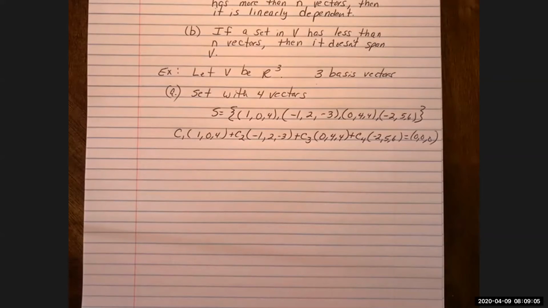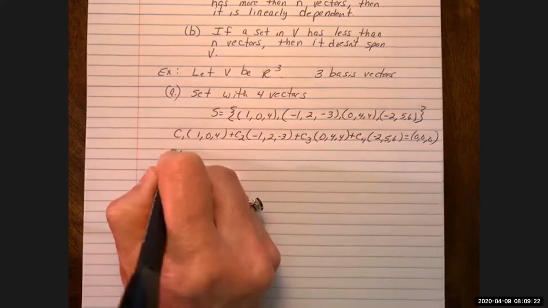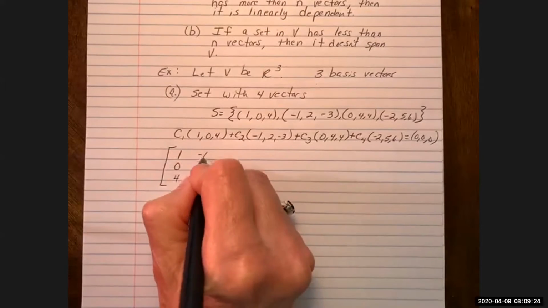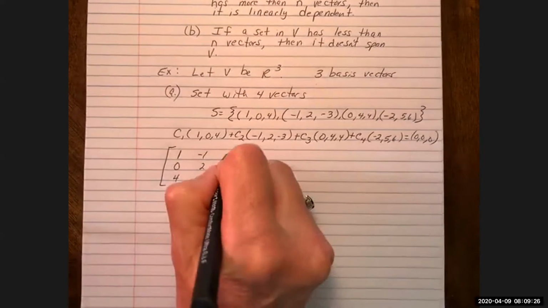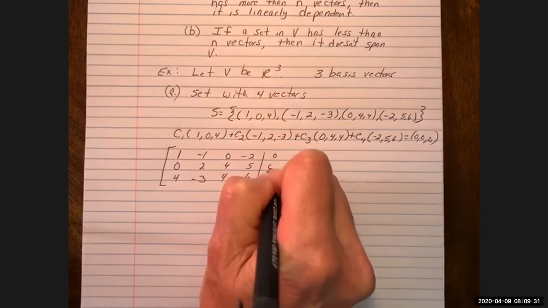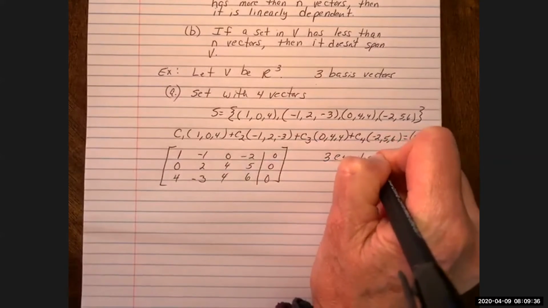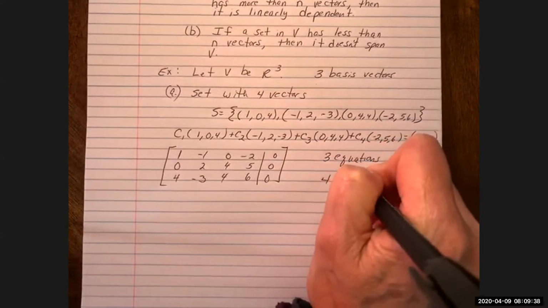How many equations will I have in my system if I write that as a system of equations? Three. 3 equations, yep. The first column would be 1, 0, 4. Second one's going to be -1, 2, -3, 0, 4, 4, -2, 5, 6, and 0, 0, 0. So I've got 3 equations and 4 variables.